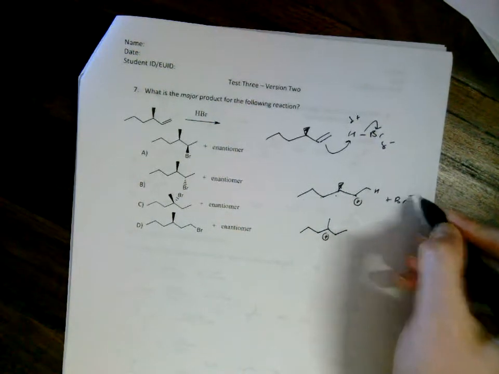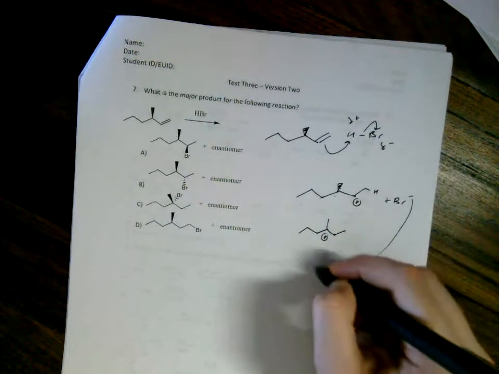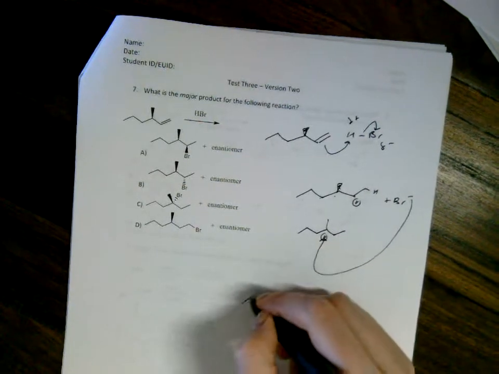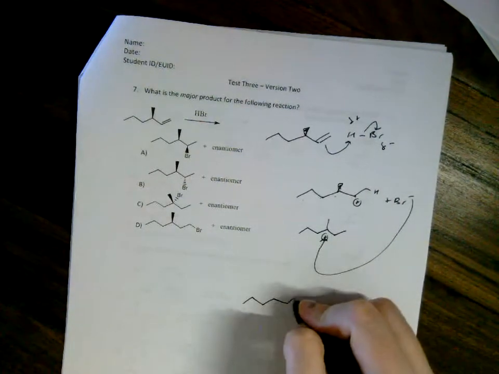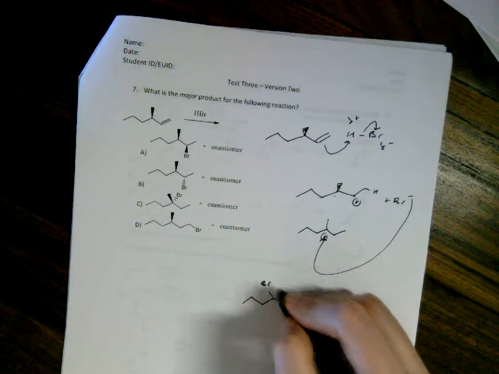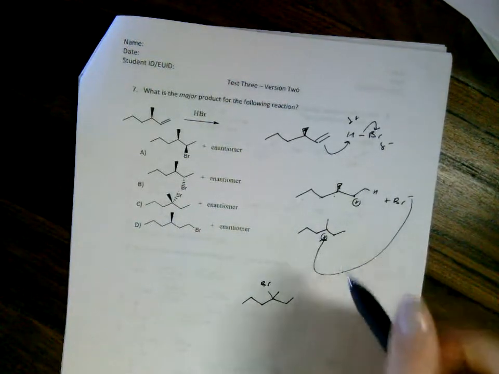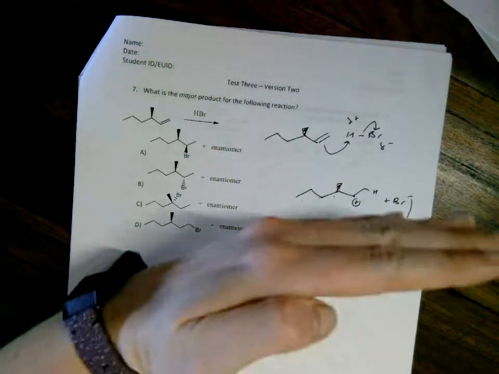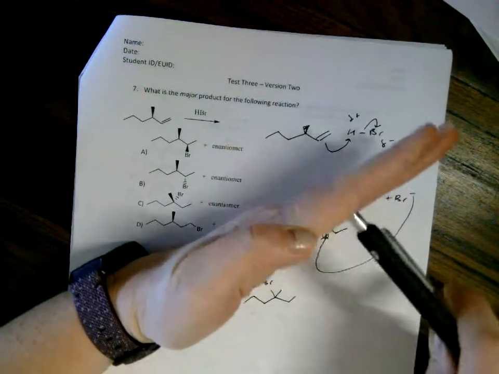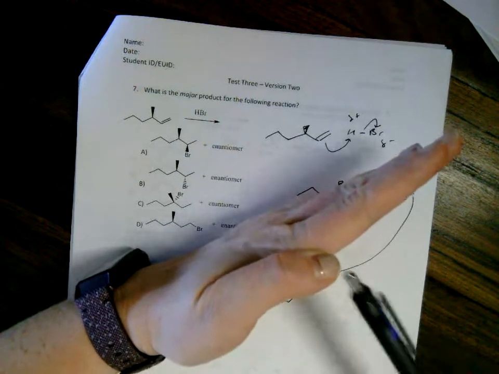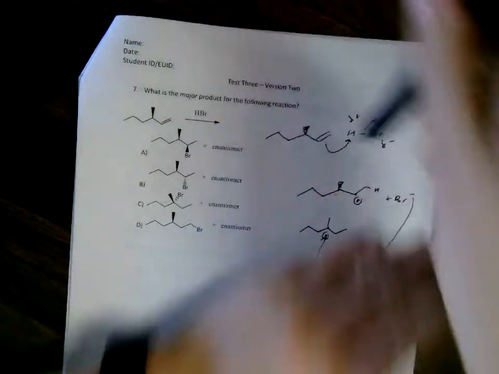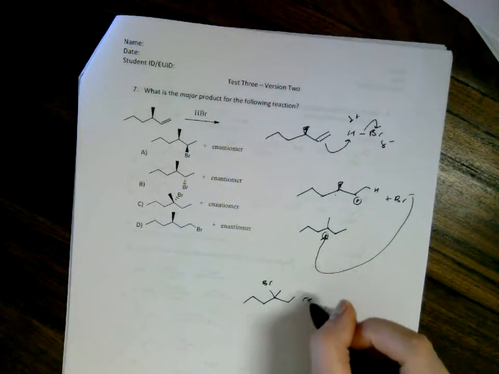And then you also got Br- in this first step. So that Br- is going to come in and attack right there at the implied hydrogen, and you'll have a bromine and a methyl group right there. Because it's a carbocation, it's sp2 hybridized, which means it's a flat plane, and the nucleophile can attack from the top or the bottom, so it will give a racemic mixture.